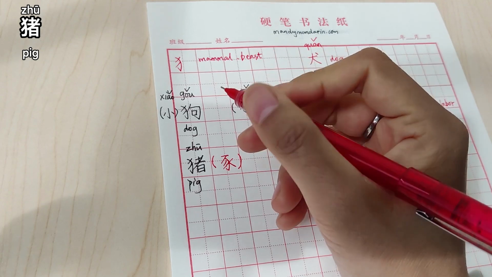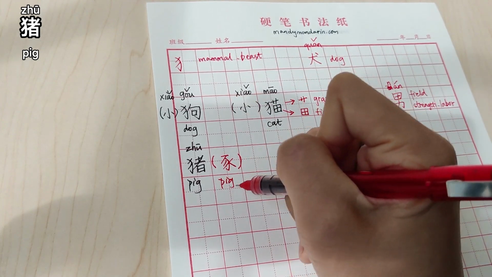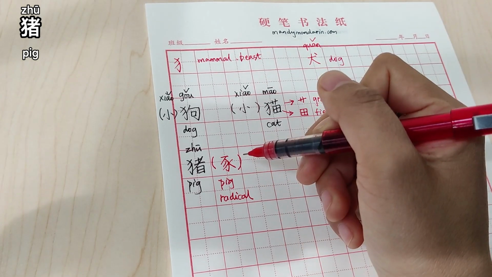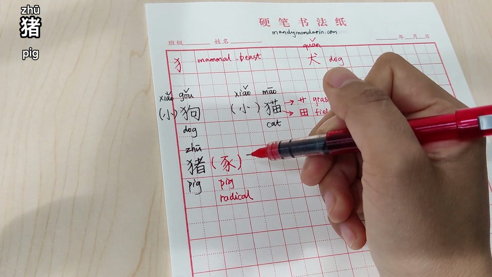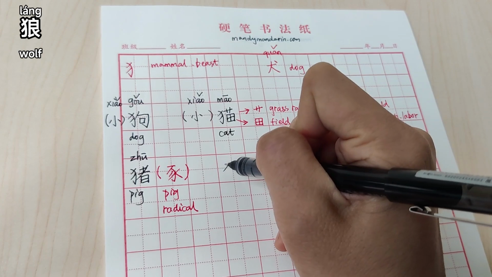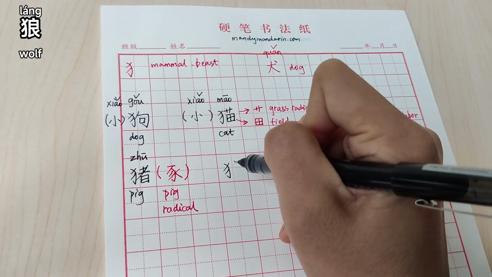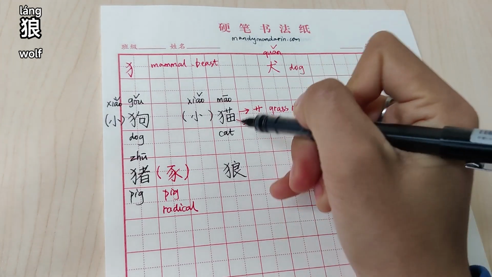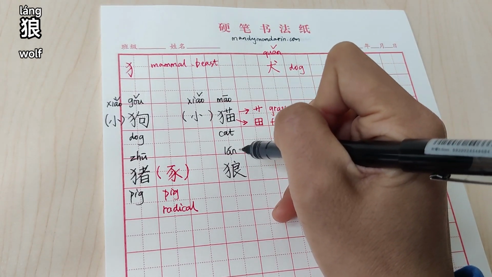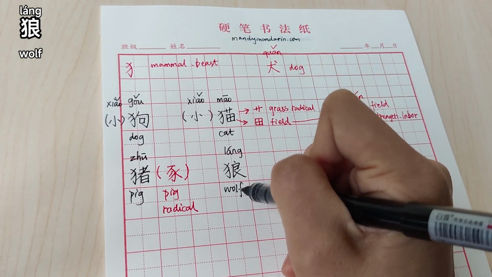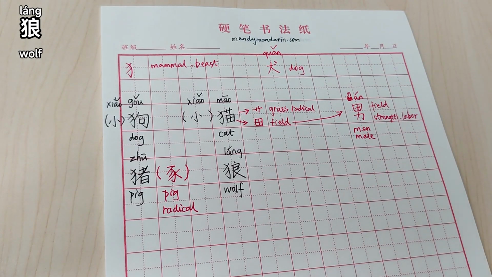And this is the pig radical. But we will talk about the pig radical in the next video, not today's video. Now let's get to the next animal. Lang. Lang means wolf.